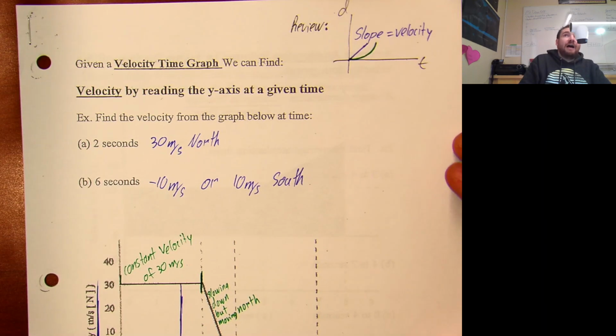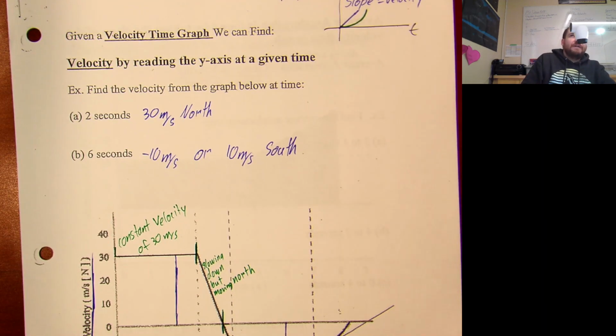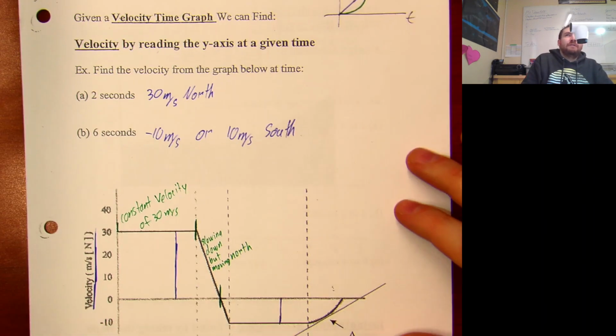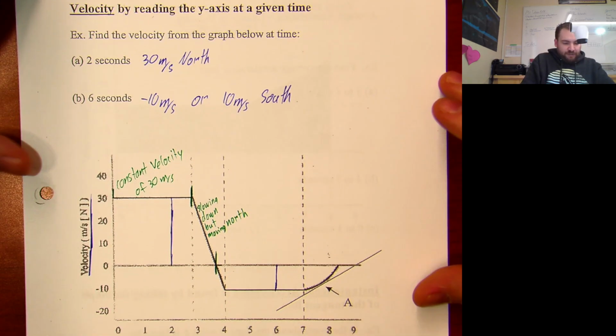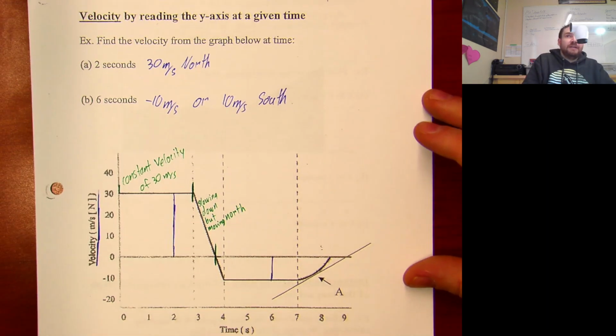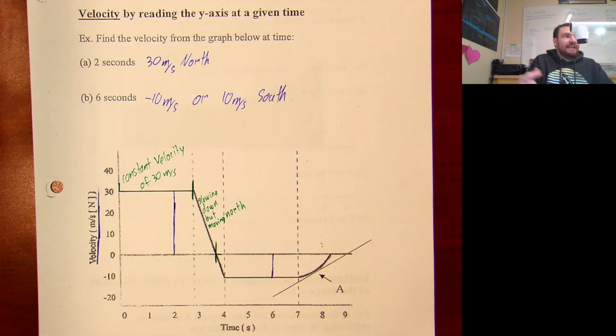Velocity time graphs allow us to do a few things. From a velocity time graph, given a graph for an object, we can start to find a few things. One of the things that we can find is the velocity. And just like before, if I gave you a position time graph and I asked you for position, you could just read it off the graph. If I asked you for displacement, then you were comparing 2 different positions. But again, you're still pulling that right off the graph. So for a velocity time graph, we're doing the exact same thing. We started by just pulling these things off the graph.